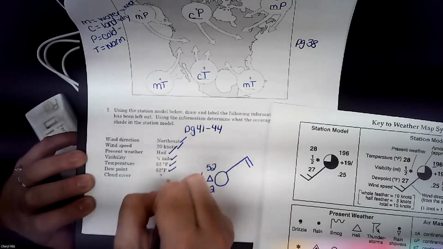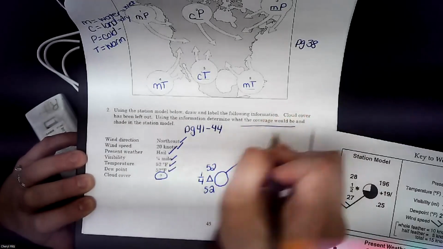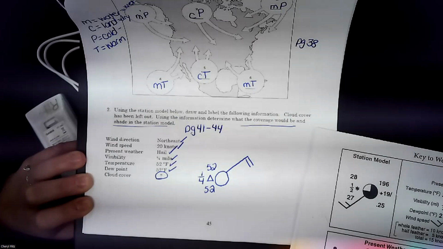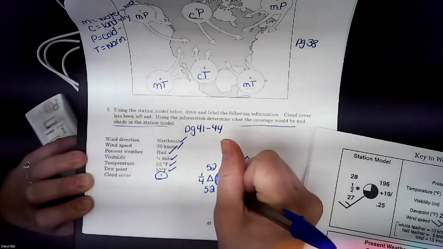Now, it did ask you, even though it gave you a question mark here, the direction said to figure it out and draw it in. How much clouds would there be on this day? How in the world did you know there'd be 100% cloudy?